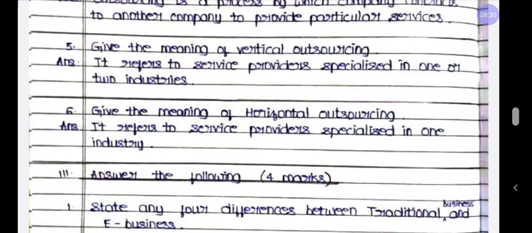It refers to service providers specialized in only one or two industries. It is called vertical outsourcing. In yesterday's class I already explained outsourcing and horizontal outsourcing. Horizontal outsourcing means service providers who are specialized in many industries.